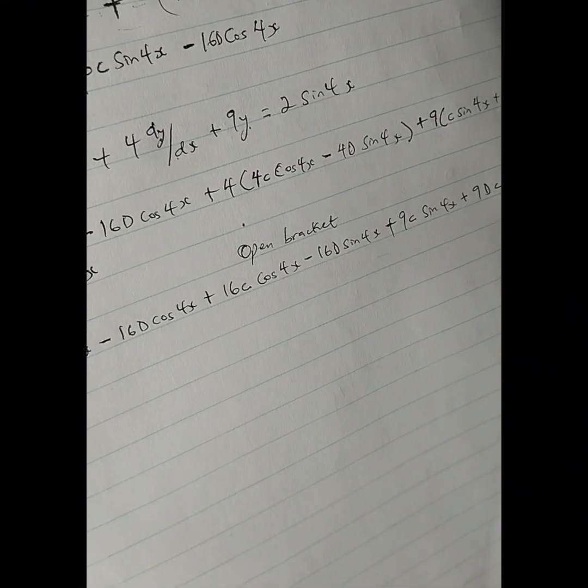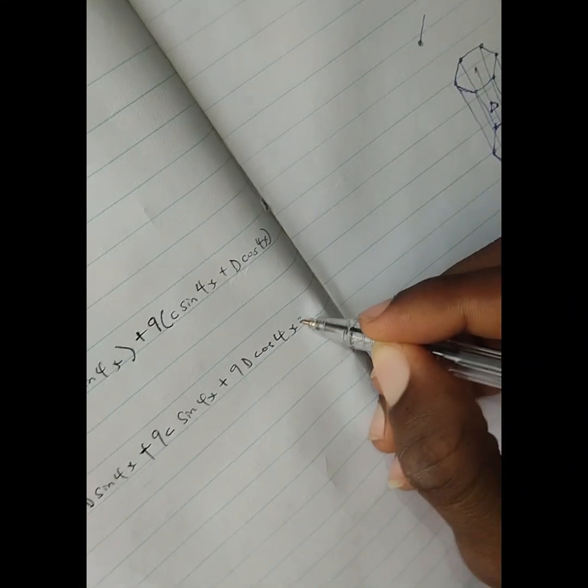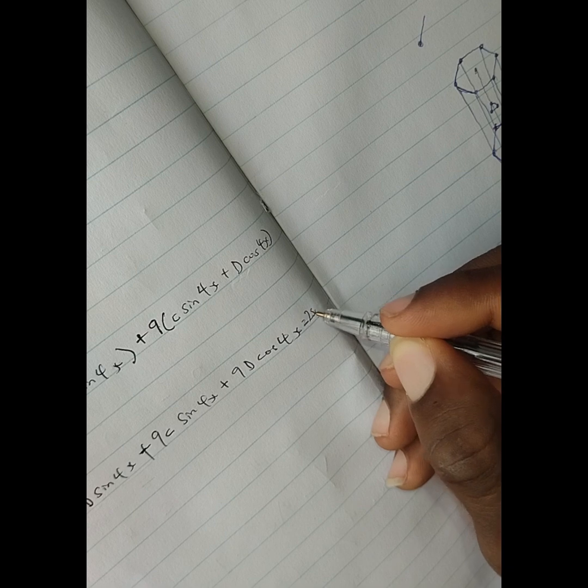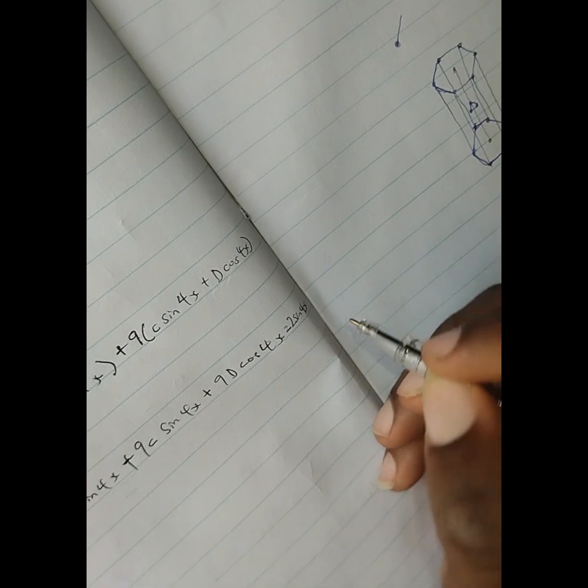Now that is the thing, we open up the bracket, is equal to 2 sine 4x. That is what I would do.